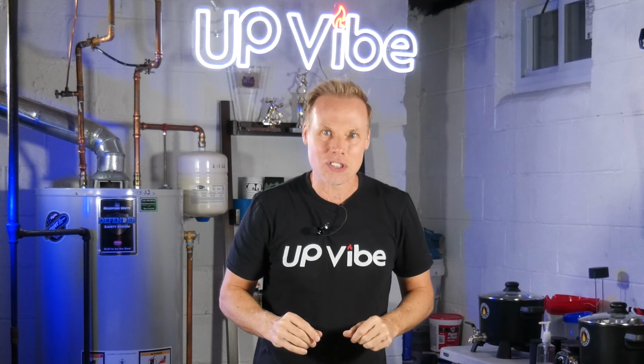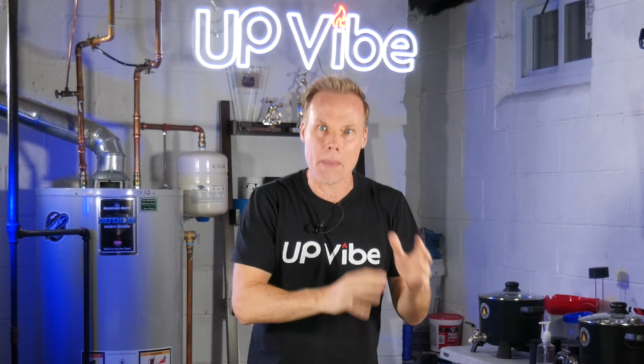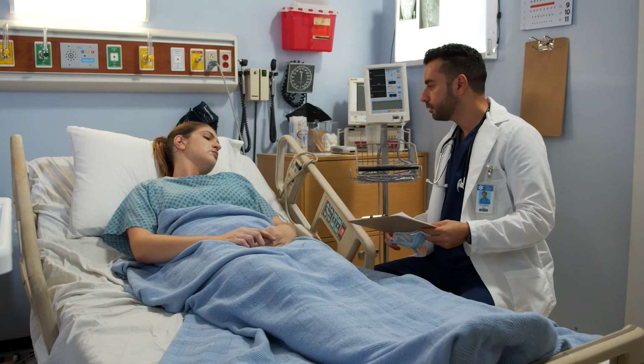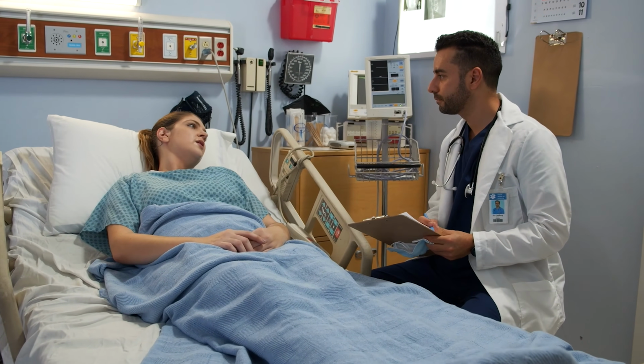According to the National Center for Biotechnology Information, soot could enter the body through inhalation, ingestion, or the skin and eyes. Soot causes many diseases in humans, and these diseases include respiratory disease, cardiovascular dysfunction, and cancer.